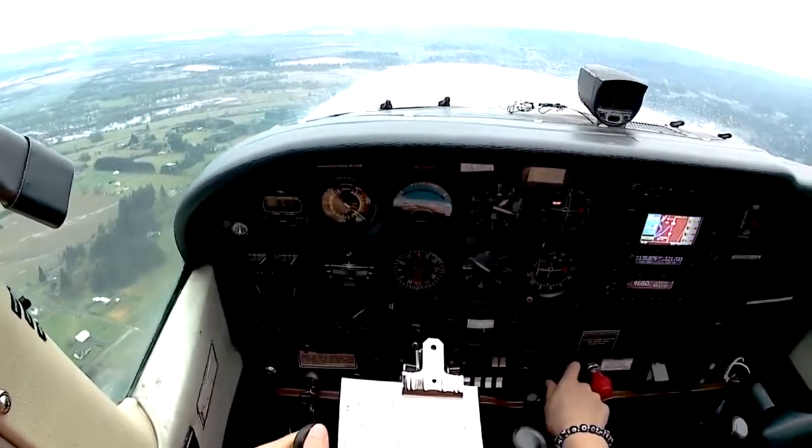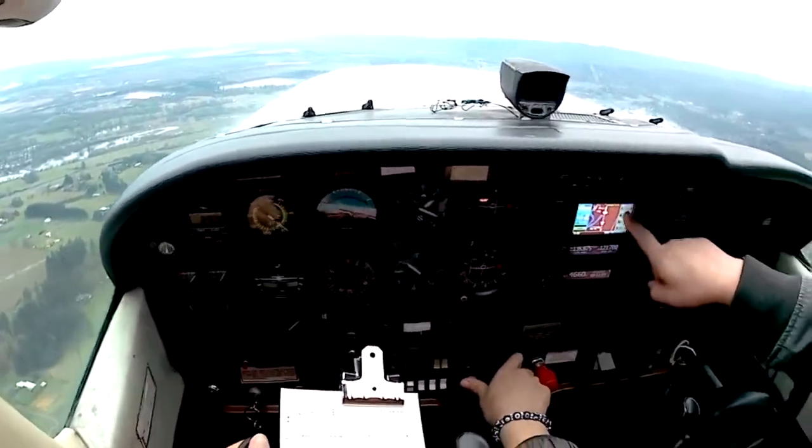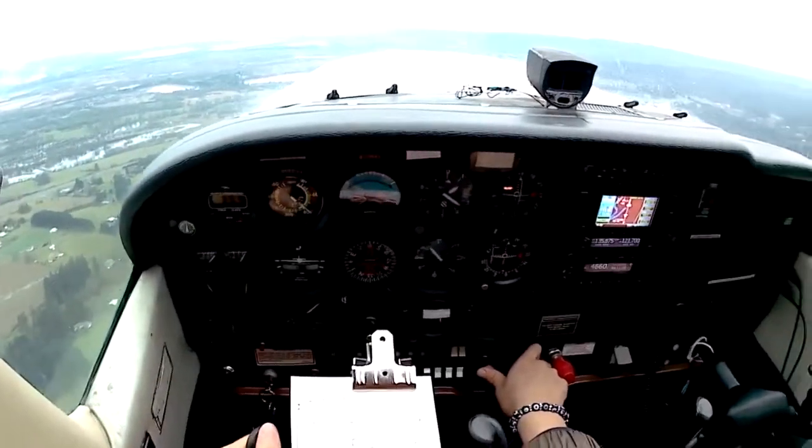Good job, flaps up, carb heat off. And let's hold 1,600 all the way to the missed approach point.